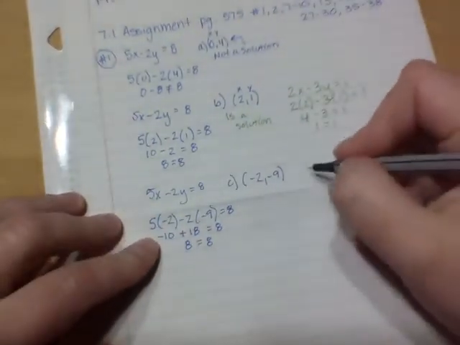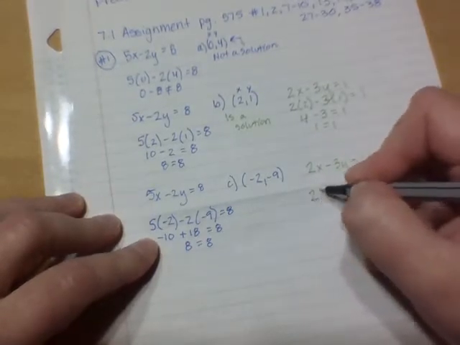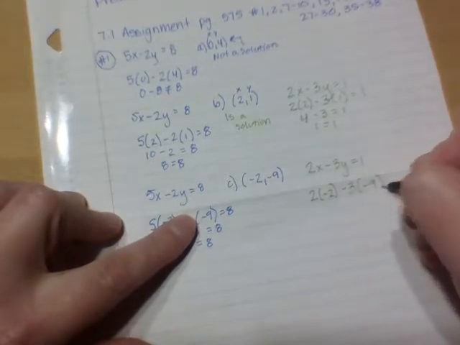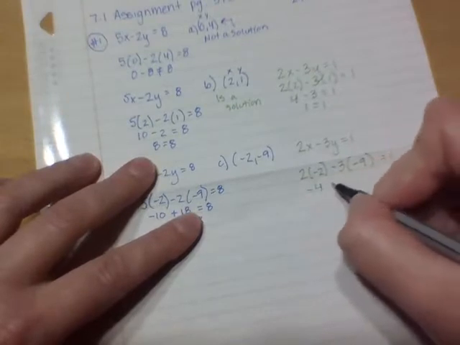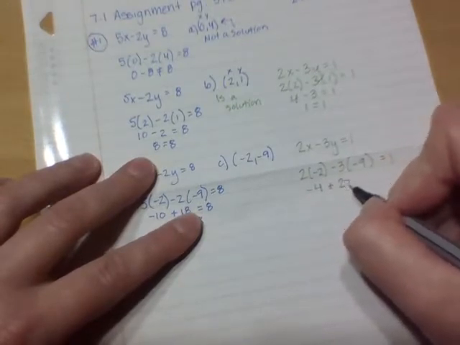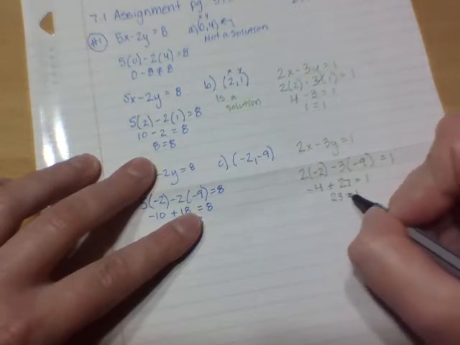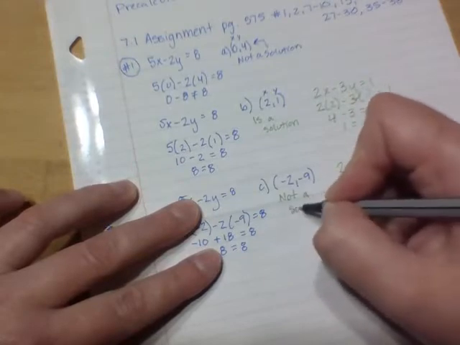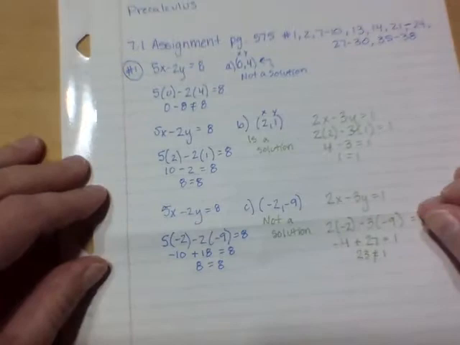So 2x minus 3y makes 2 times negative 2 for our x, minus 3 times negative 9, and hopefully that equals 1. Otherwise, it's not a solution. So negative 4 plus 27 is certainly not 1. It's 23. And so in that case, this is not a solution. All right, so that was part A, B, and C for number 1.